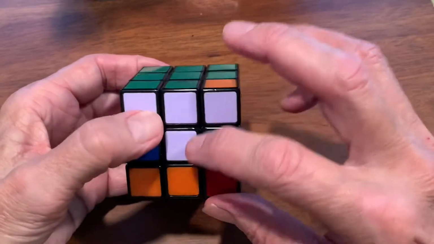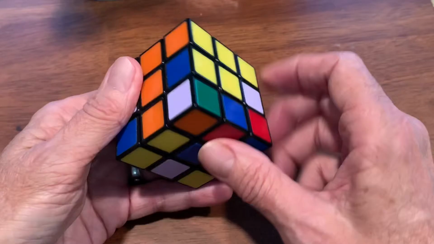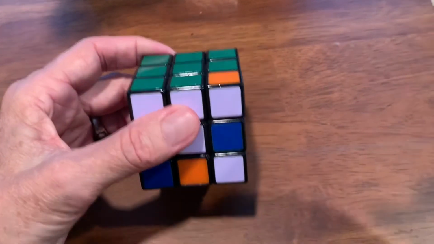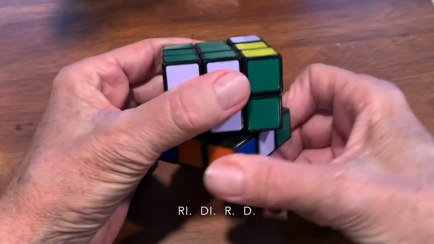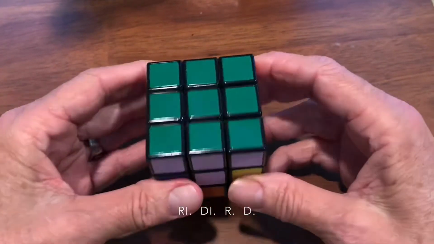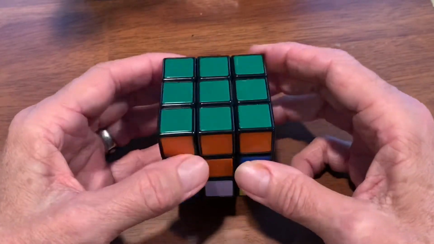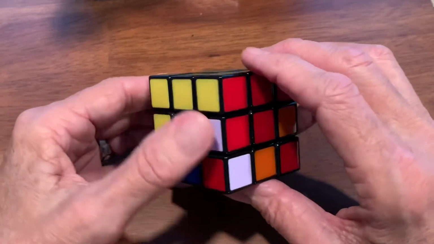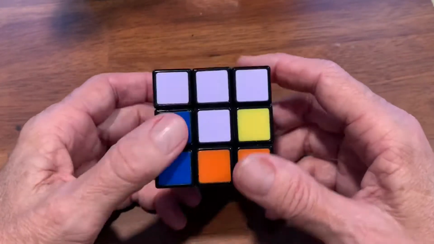Our last one is the green, white, and orange. Look for that cube. Here it is right here. We want to put it directly under where we want it to go and perform the same algorithm. Right inverted, down inverted, right, down. And there you have it. Congratulations, you've solved the first layer of the Rubik's Cube, and you can see that the sides automatically line up with kind of a small T.